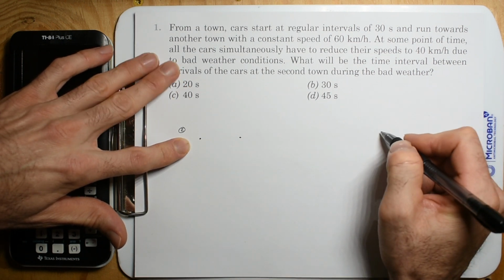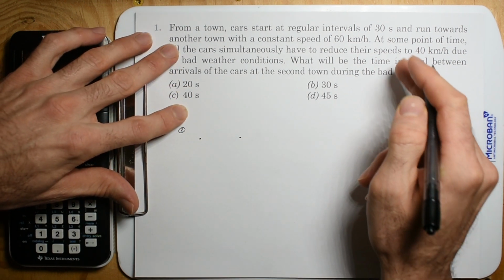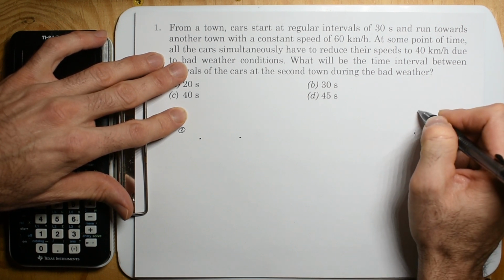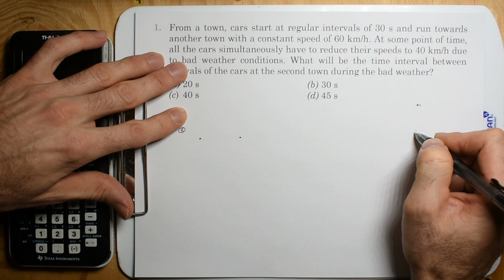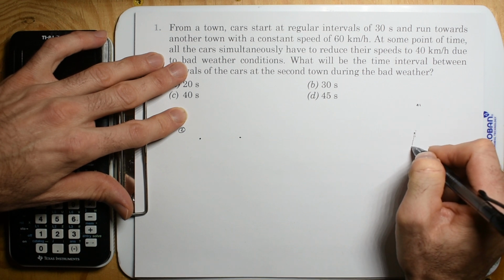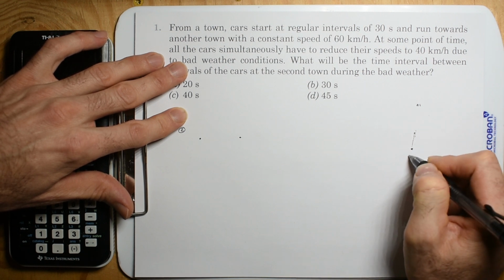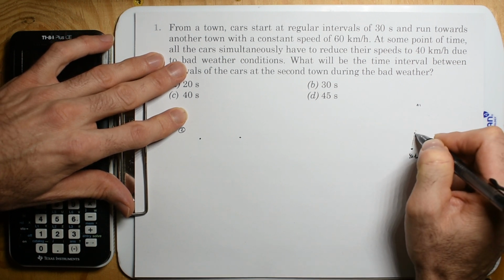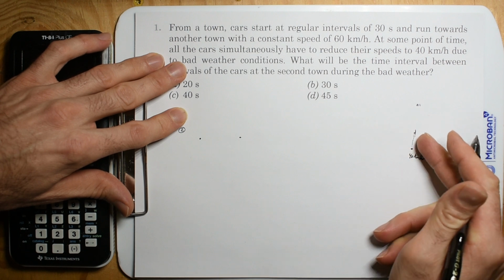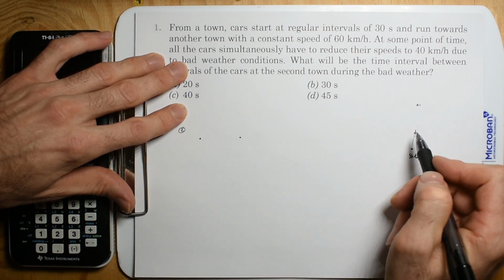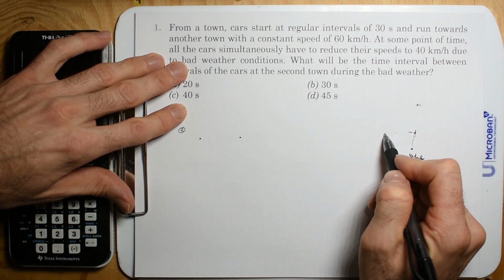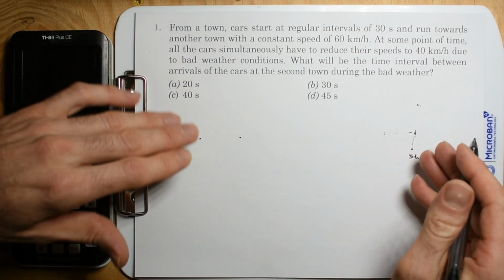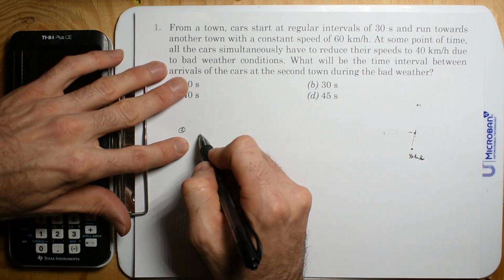The two extremes that I can think of are, let's say, the first car basically gets right to the finish line, and then the bad weather starts. So this car immediately reduces its speed to 40 kilometers per hour, but at that point it crosses the finish line. Okay, cool. 30 seconds earlier, what would 30 seconds earlier be? Well, let's go to the start.